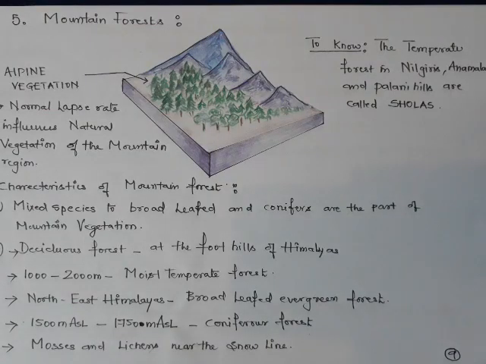Mountain forest, also known as the alpine vegetation or alpine forest. See, as you all know, according to the height, the temperature falls. So here the temperature plays a very, very important role in modifying the type of natural vegetation. According to the altitude, the type of vegetation changes from deciduous to alpine.